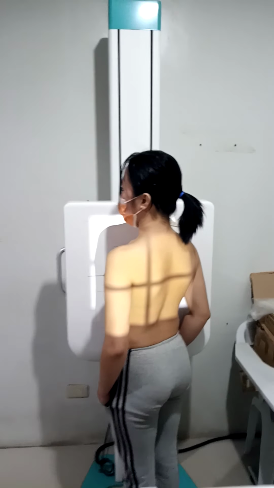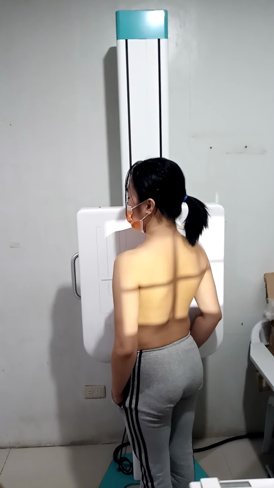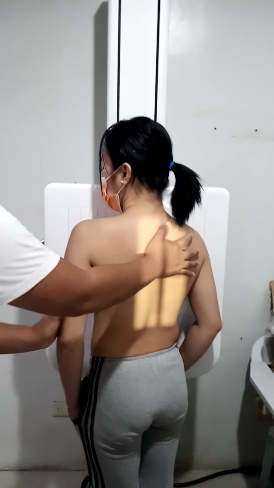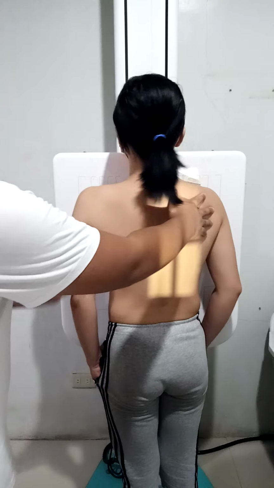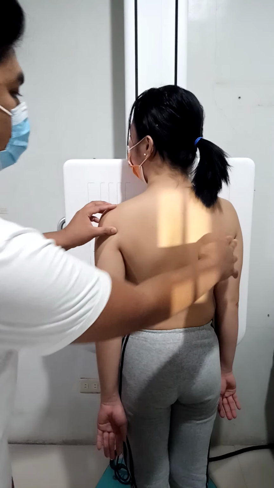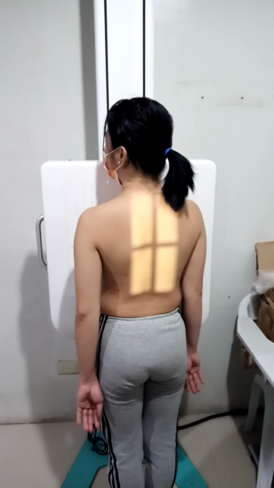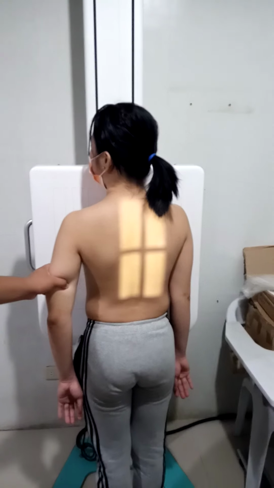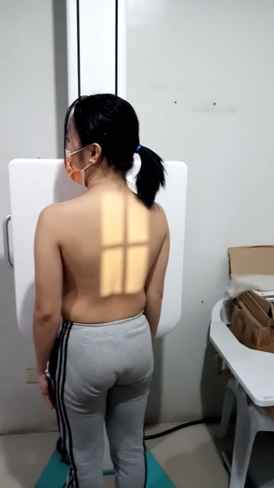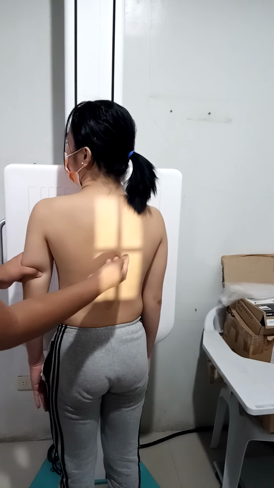So, we need to manipulate this one. Then collimate. Make sure that the patient's sternum is chin up. And make sure that the central ray is perpendicular to the level of thoracic 7, which you can locate at the inferior angle of the patient's scapula.